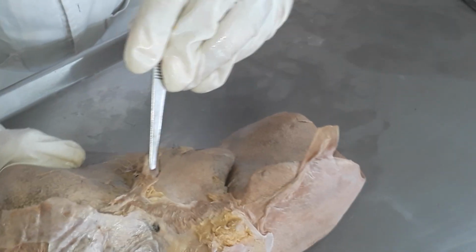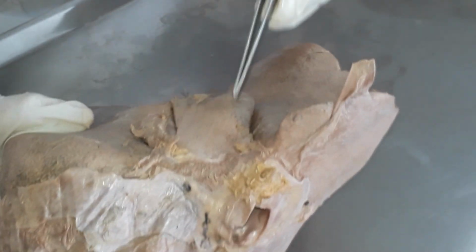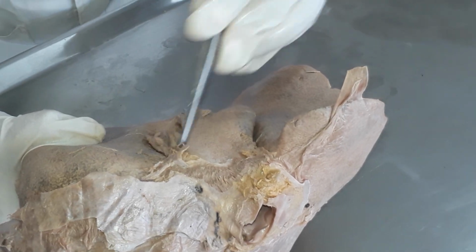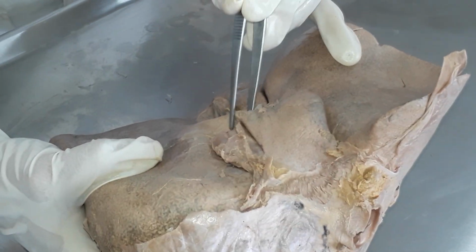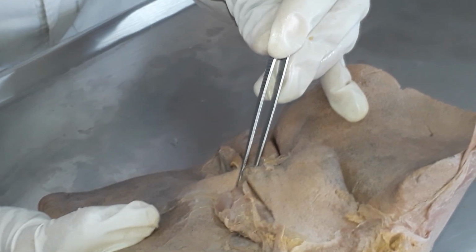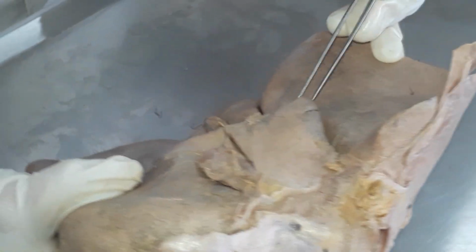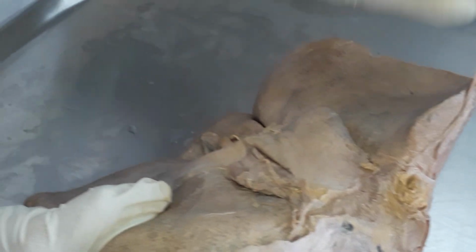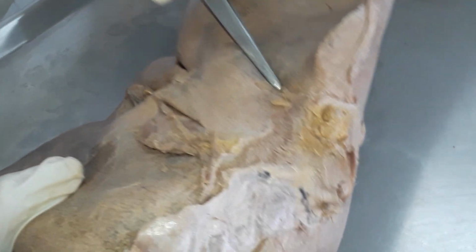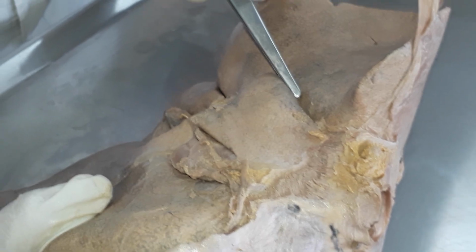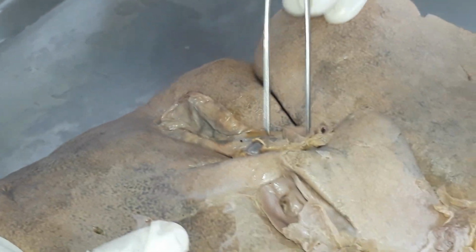This is the inferior vena cava in its fossa. This is the caudate lobe, the extension of the caudate lobe here. This is the caudate process which forms the roof of the epiploic foramen, while this one is the papillary process. To the left of the caudate lobe, you can see this is the fissure for ligamentum venosum. Then this is the porta hepatis.